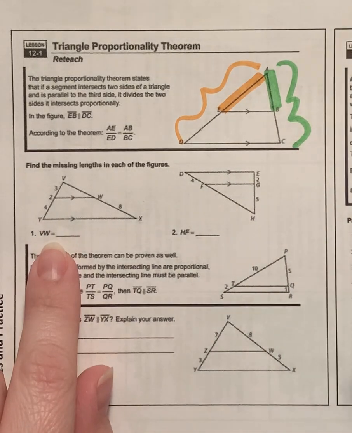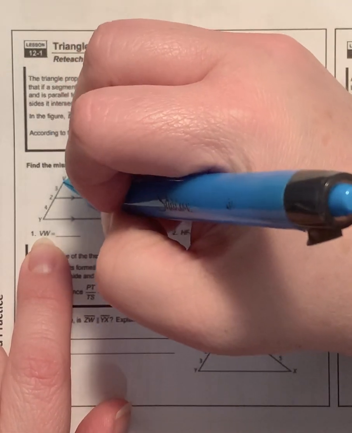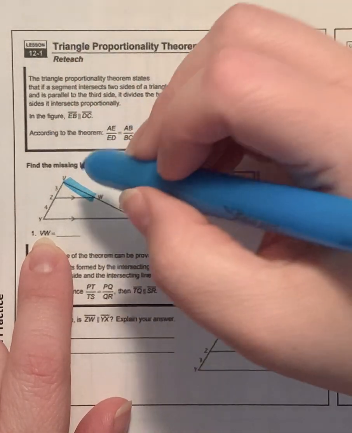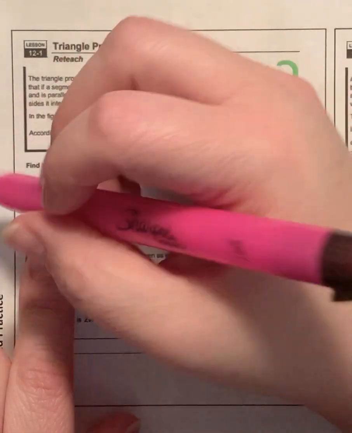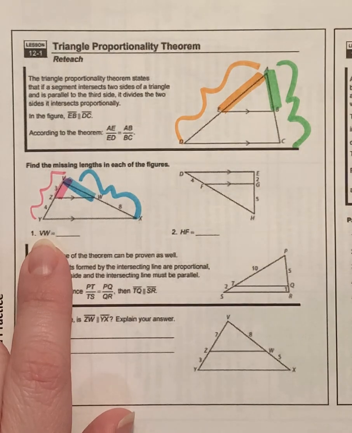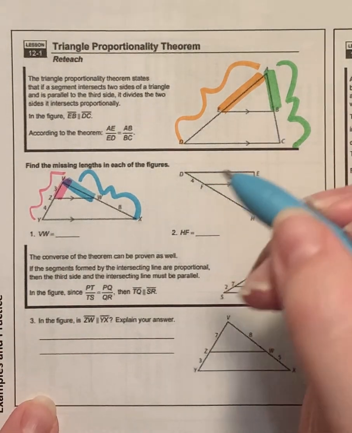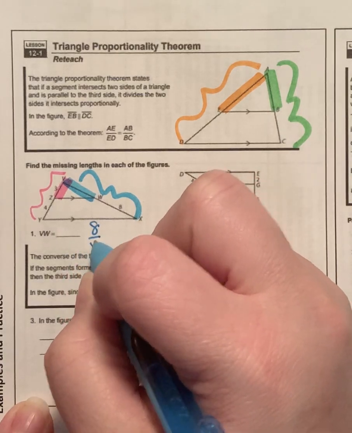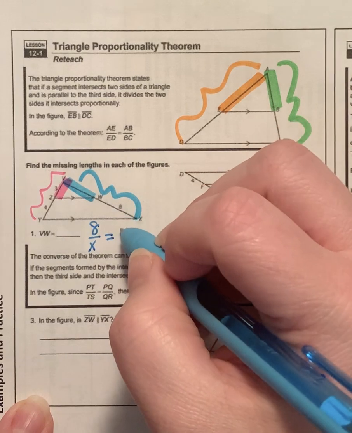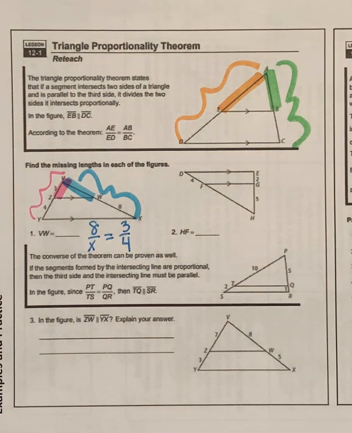So if we come down here, and I want to know what is VW. Well, VW is the top piece of this. So that over the whole thing equals this over the whole thing. So I'm going to do 8 over x equals 3 over 4. And now it's just like before. Cross multiply.